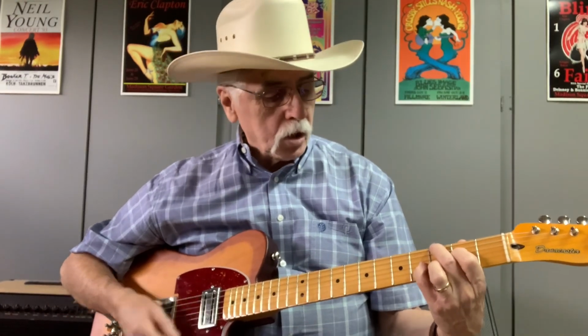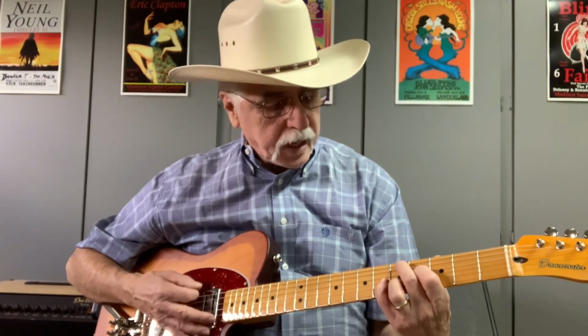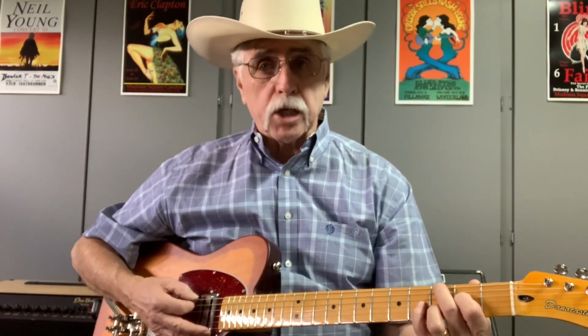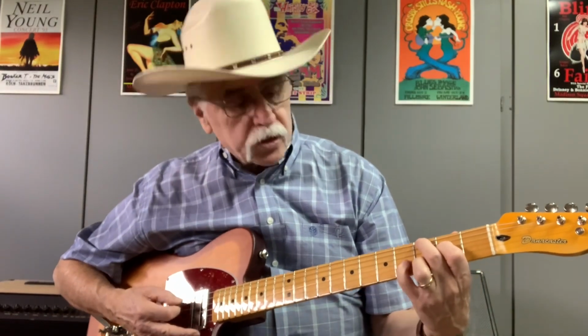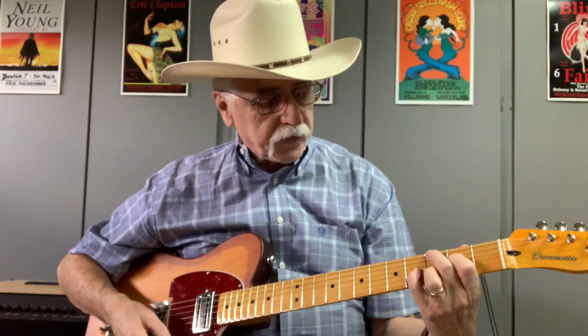Okay? So if you moved it up 2 frets, you'd be in A. So that's a G6, and 6 chords are used a lot in this Western swing, as you will find out. Okay? This is difficult because you don't have a lot of dexterity in your ring finger and your pinky.